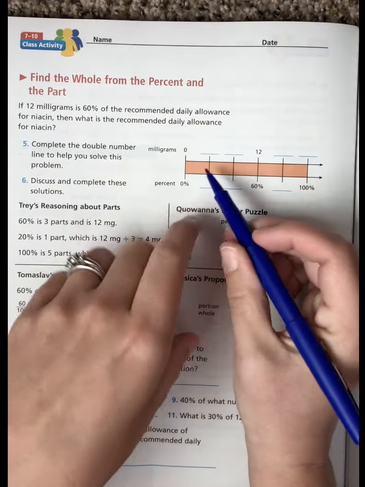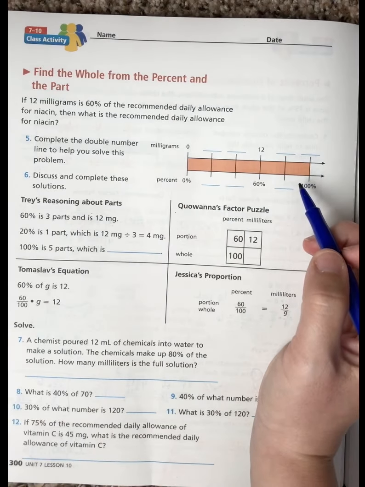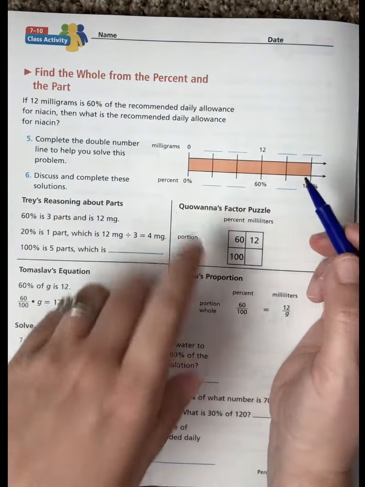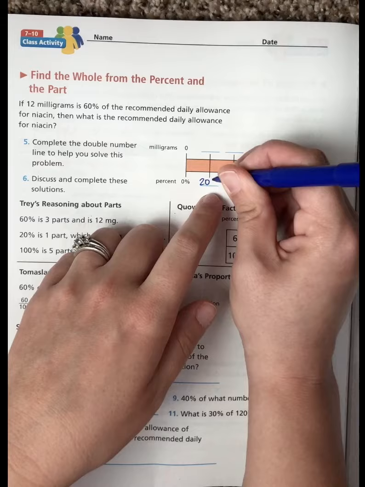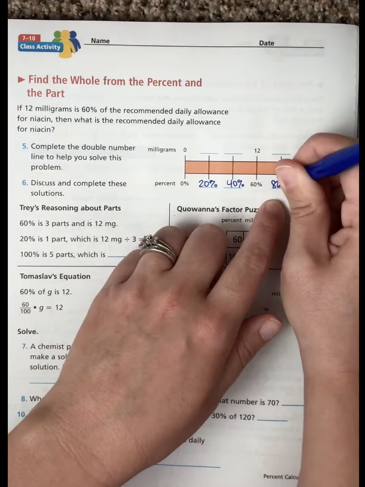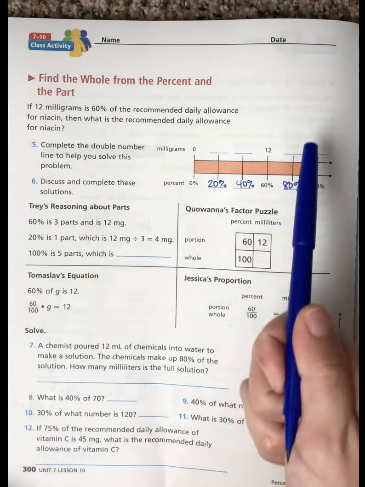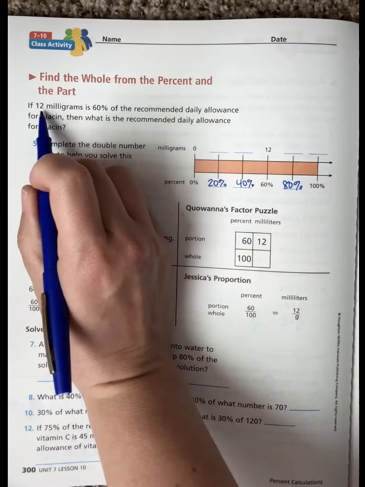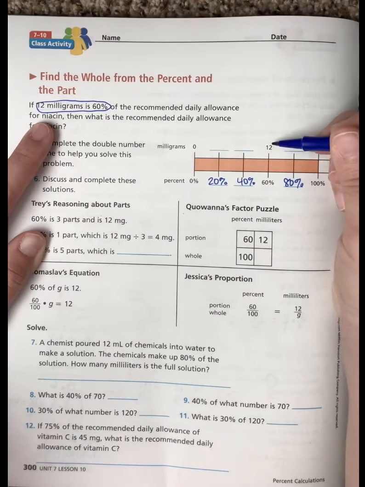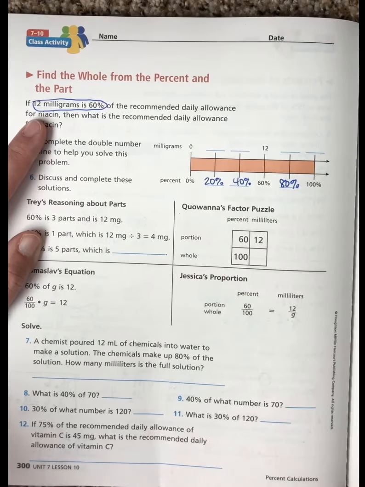Well, I can see this is broken up into 1, 2, 3, 4, 5 parts. And I'm getting pretty good at working with fifths. And I know that going into 100, that's 20, 40, 60, 80, 100. Each part is worth 20. So I'm going to go ahead and label these. We have 0%, 20, 40, 60, 80, and 100. Each part is worth 20. So then I have to ask myself, it says in the problem, if 12 milligrams is 60%, that means they put the 12 across from the 60, then how would I figure out these other numbers up here?